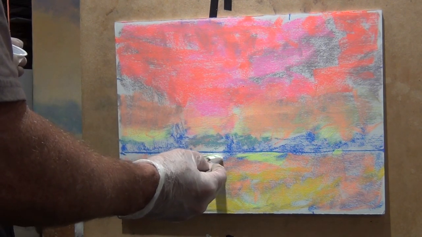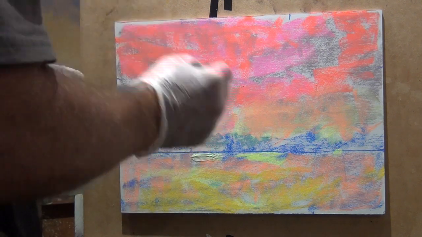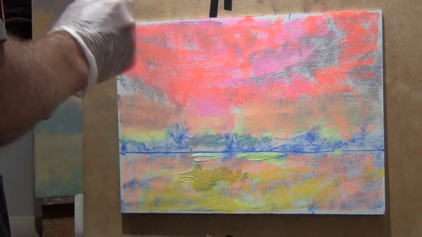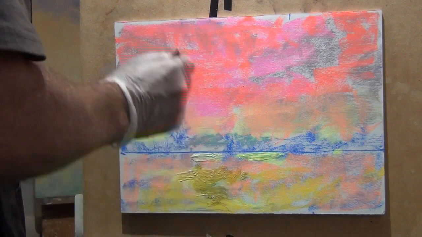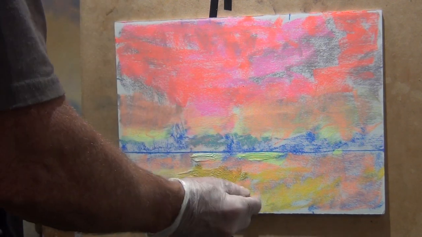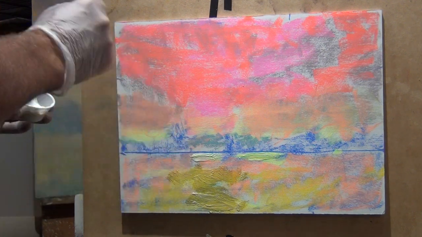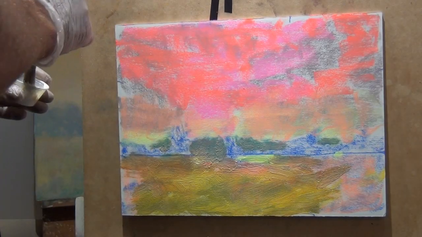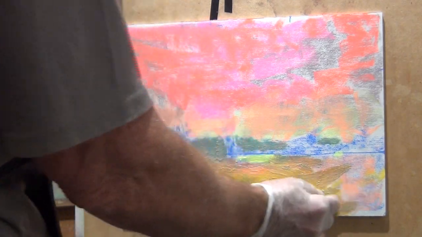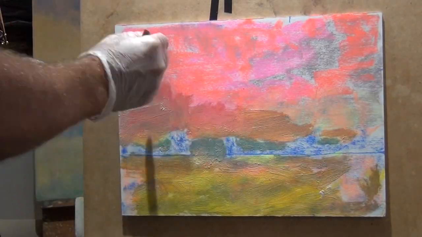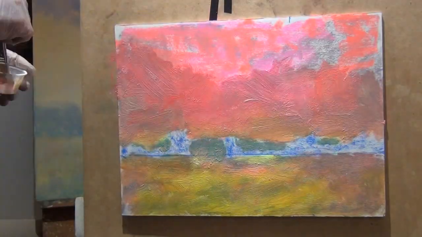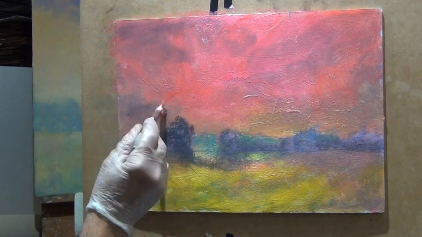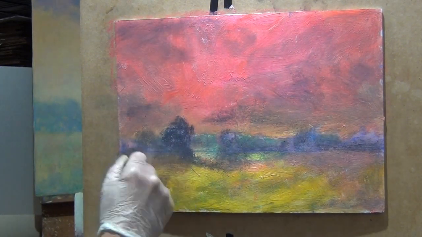I always try to start with the lightest lights. In this case, those placeholder yellows, which will eventually turn into a yellow-orange, but be a little bit lighter than the other oranges in the sky and in the ground area. So I work my way from the lightest light to the middle tones and then to the darks, and I try to join the two together. Once it liquefies the pastel, and it being gesso, you can move it around quite a bit. You don't have to wait for it to dry before you go into the next.